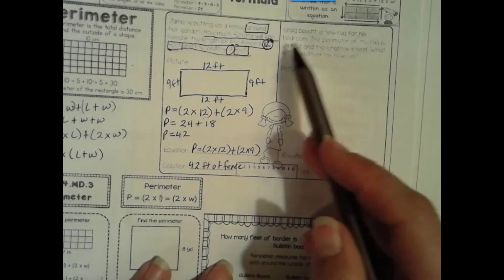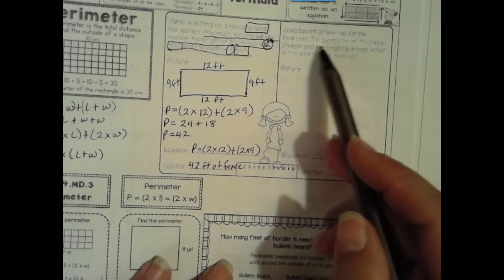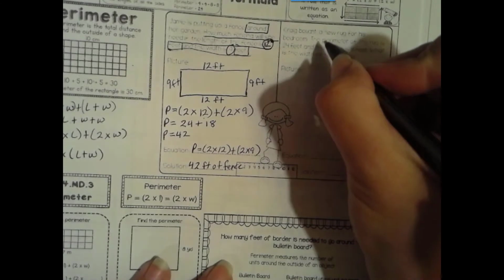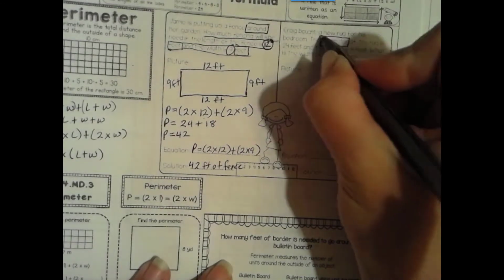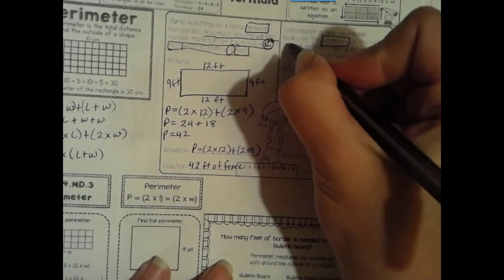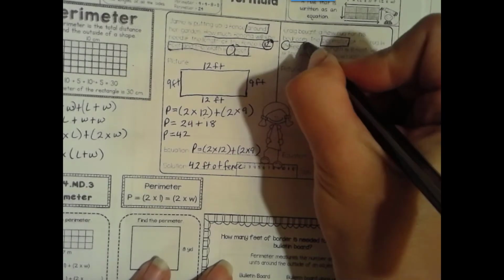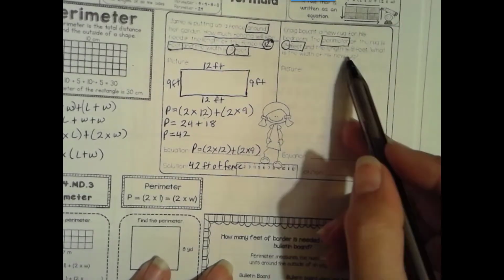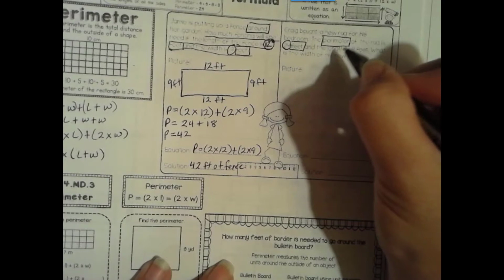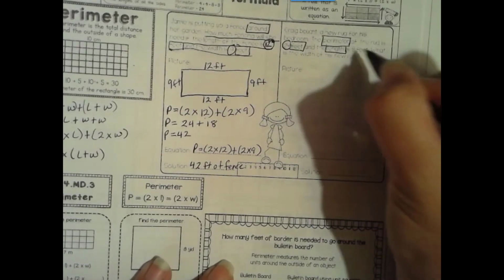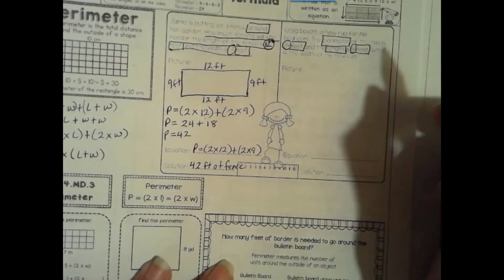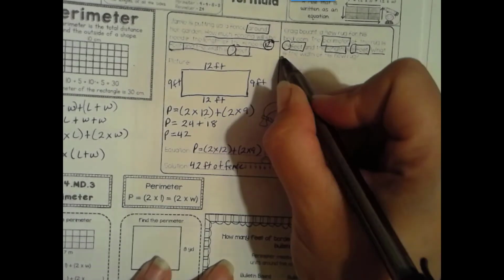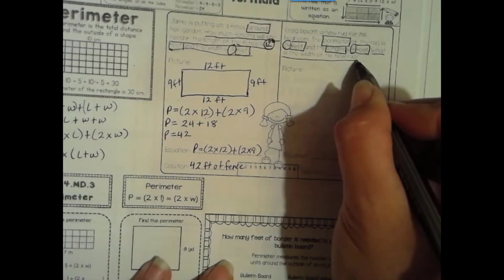Craig bought a new rug for his bedroom. The perimeter of the rug, so we know the perimeter, is 24 feet. And the length, so here's our length, is 8 feet. What is the width of the rug? That's what we're trying to find out.